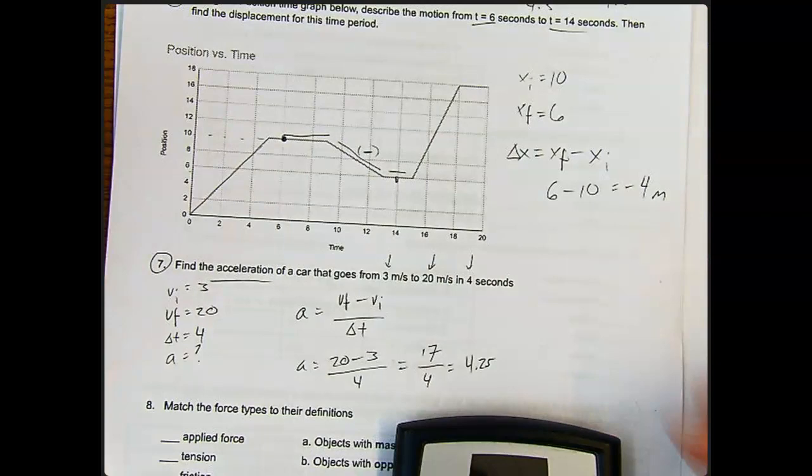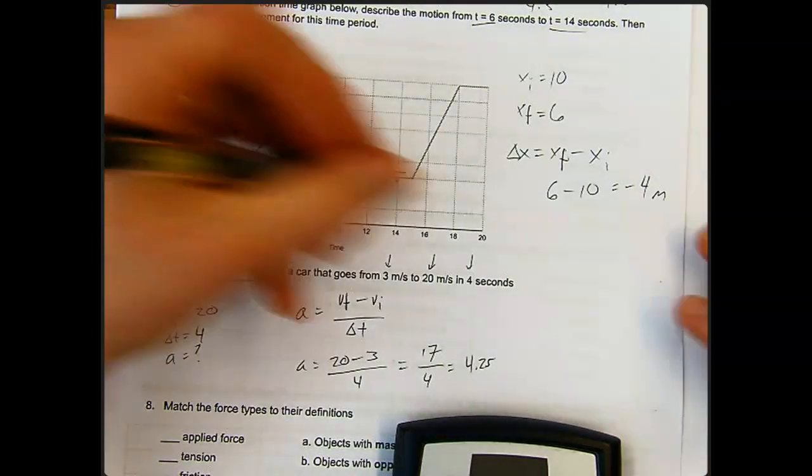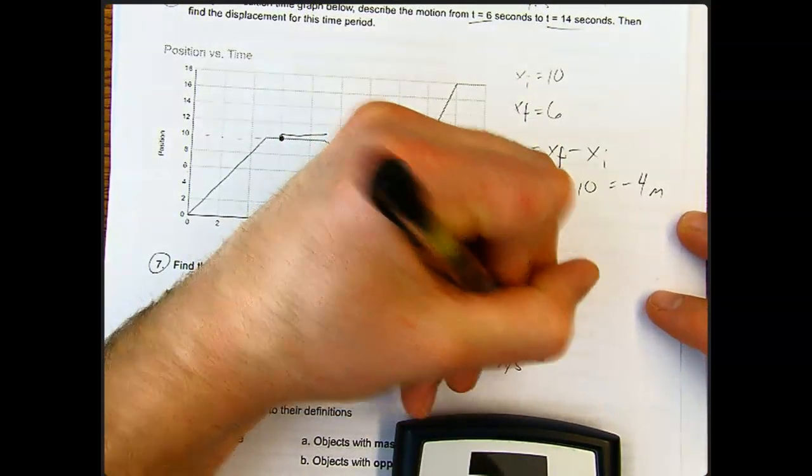All right, and that's a change in velocity, right? We're trying to find an acceleration. Our units should be meters per second squared.